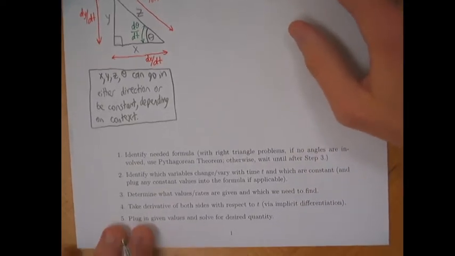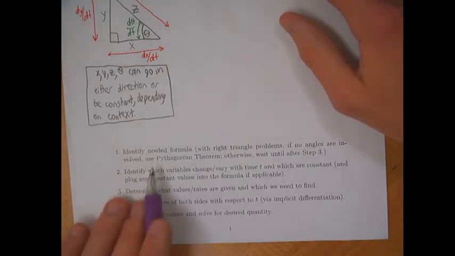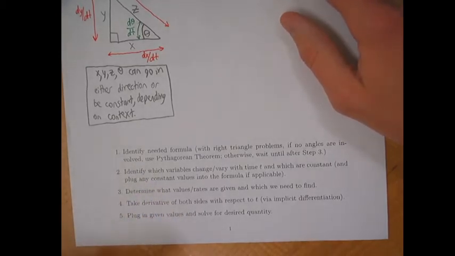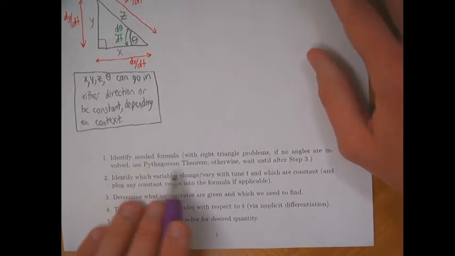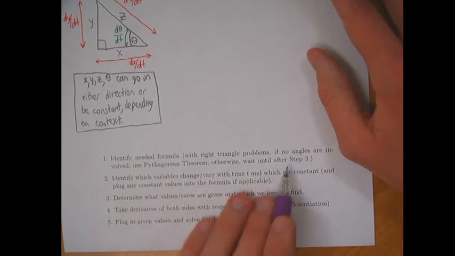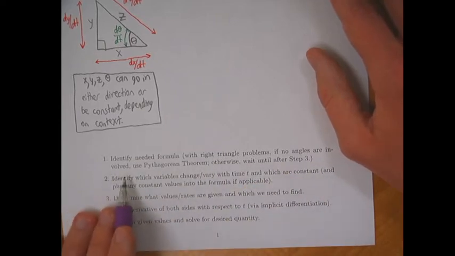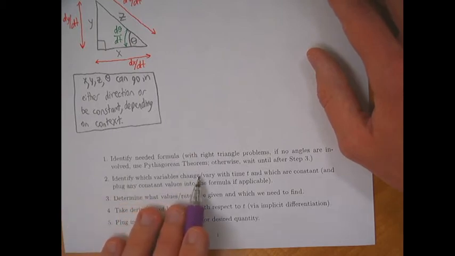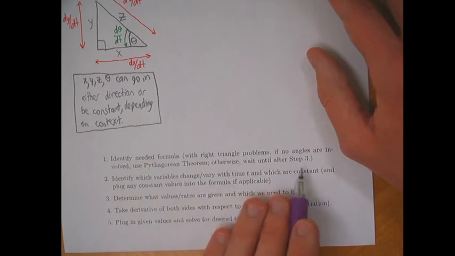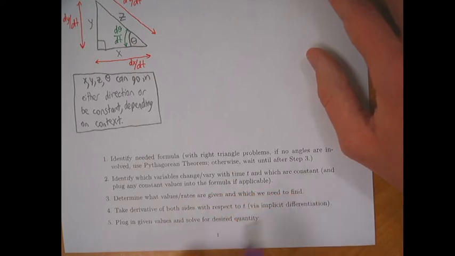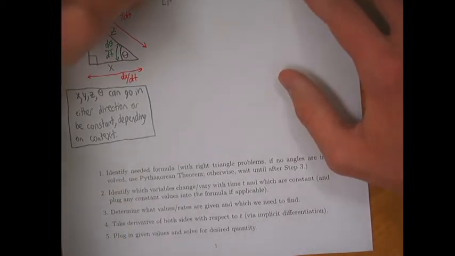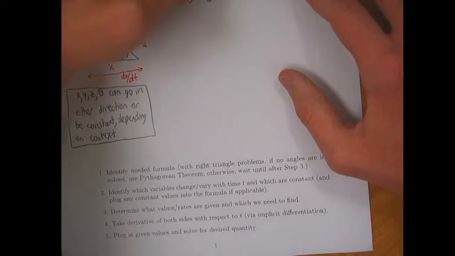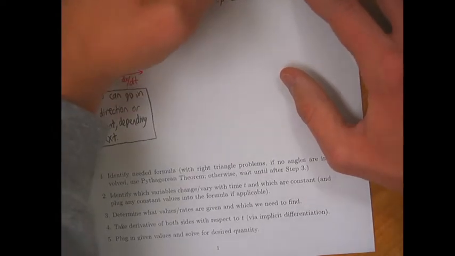So basically the only one that we really need to focus on with respect to that is the first step, which identifies the needed formula. With the right triangle problems that we're going to deal with in this homework, if there are no angles involved at all in the problem, or it's not needed in any way, just go ahead and use the Pythagorean theorem. Otherwise, we need to wait until after step 3 to see which one we actually need. To see what I mean by that, here is the list of step 1 formulas.